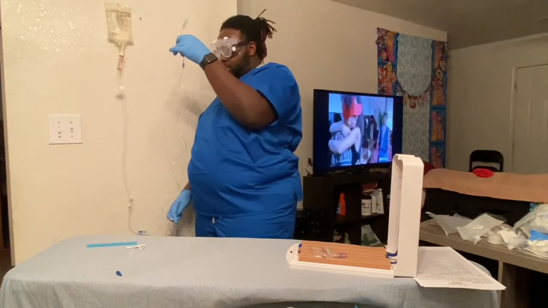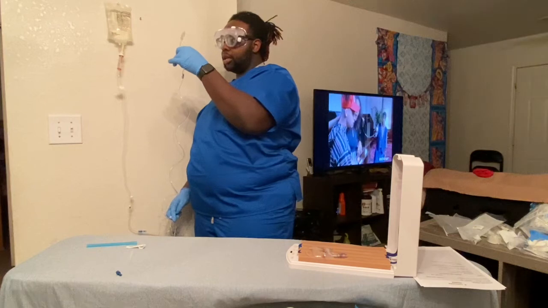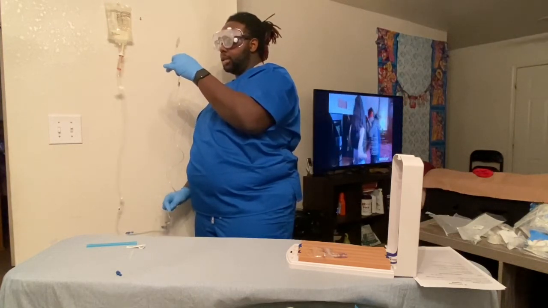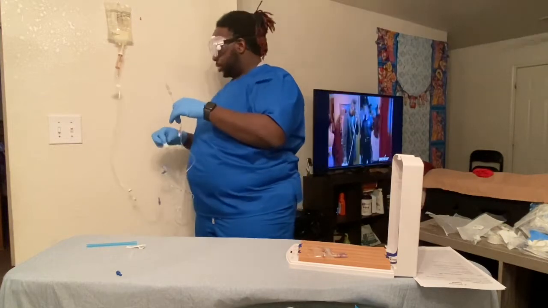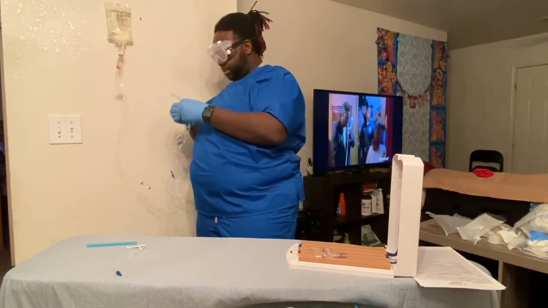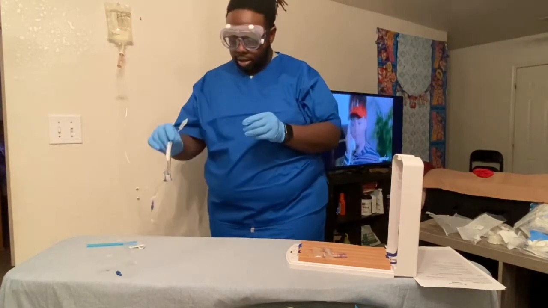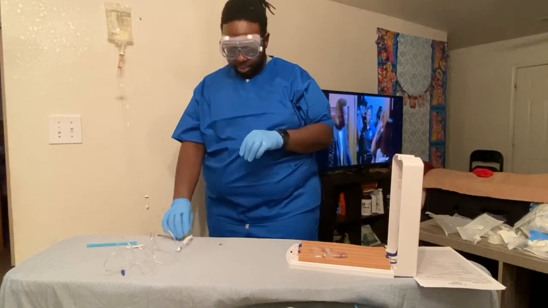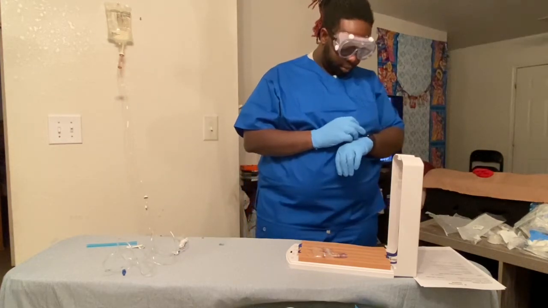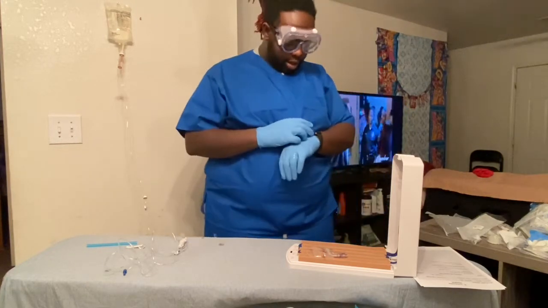It's okay to waste a little bit of it. We almost got the last little bit of air bubbles out. There we go. And that part is done. And we maintained sterility of that line.